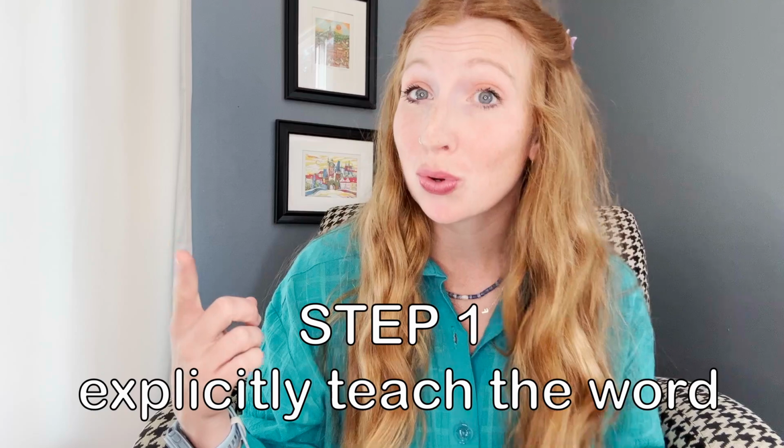The first one is you're going to explicitly teach the word. You're going to show that word up on the board or in a PowerPoint. You're going to have the word nice and clear. You might have a visual or an image that goes along with that word and the definition to that word. Now, when you teach the definition, you're going to connect it to your students' prior knowledge or background, so they're not just seeing it, but connecting it to how that word relates to them.